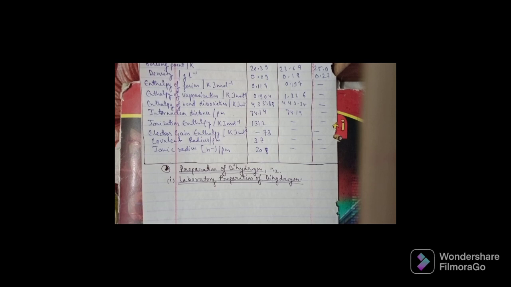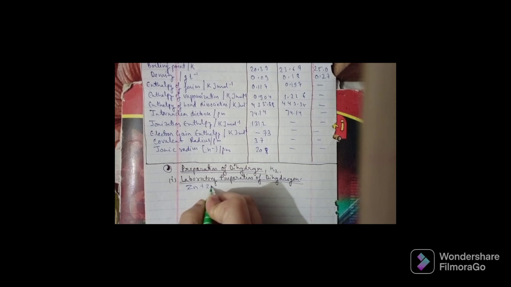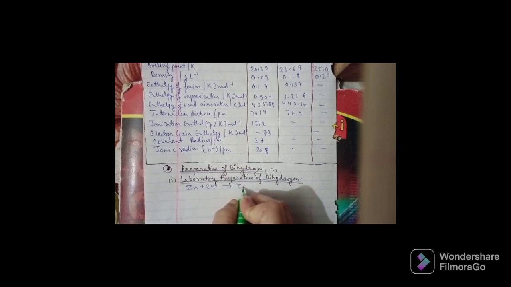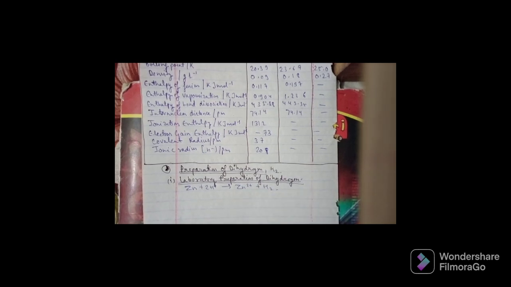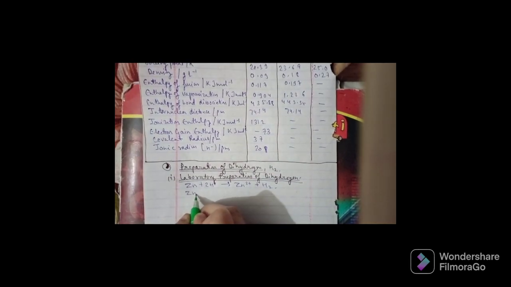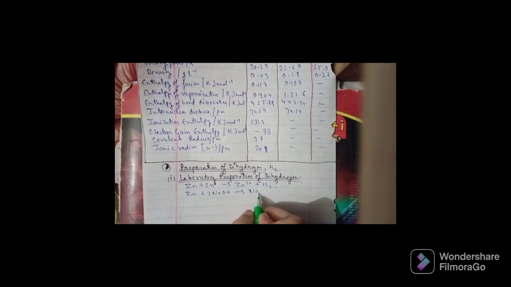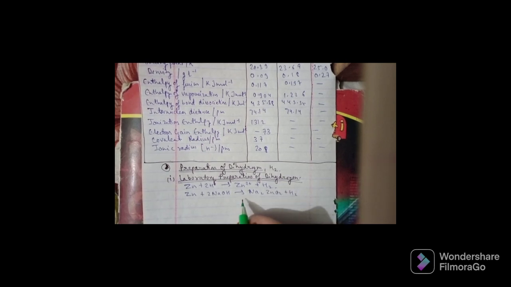It is usually prepared by the reaction of granulated zinc with dilute hydrochloric acid, which is Zn plus 2H plus gives Zn 2 plus and H2. It can also be prepared by the reaction of zinc with aqueous alkali: Zn plus 2NaOH gives Na2ZnO2 plus H2. This Na2ZnO2 is sodium zincate.